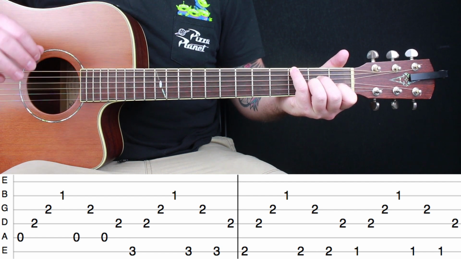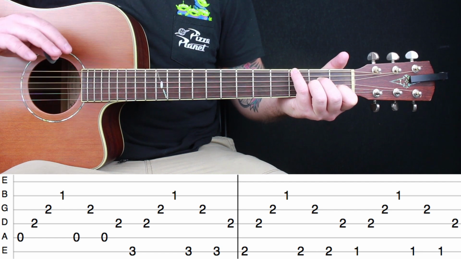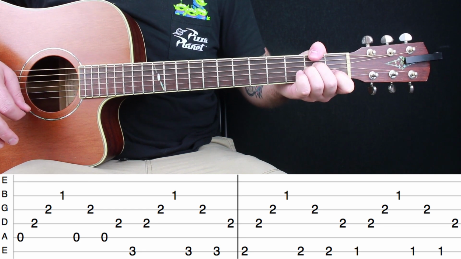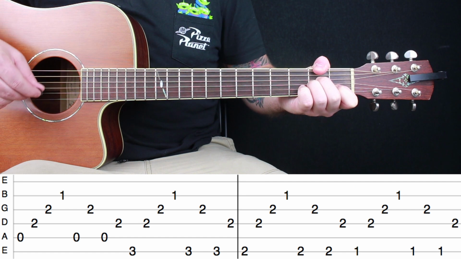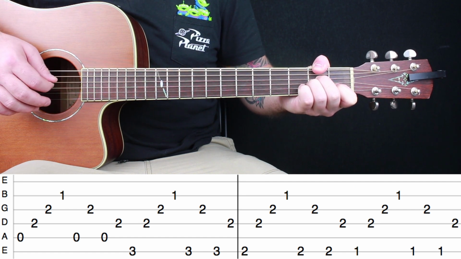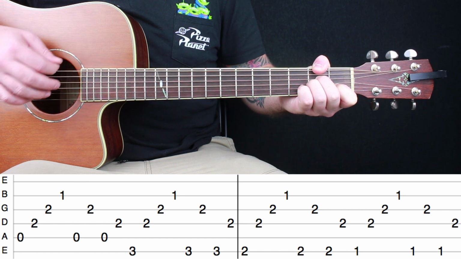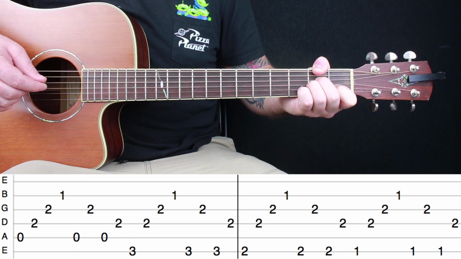And then from here on out, that picking pattern right there stays the exact same. But from there, you're going to put your thumb on the 2nd fret and pick the exact same way. E, D, G, B, E, G, E, D.